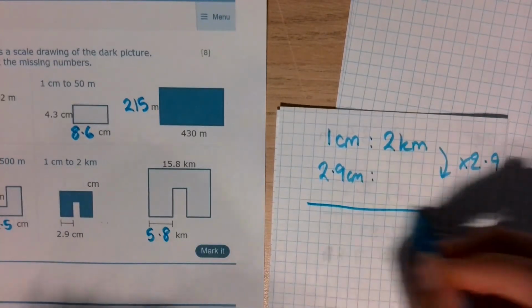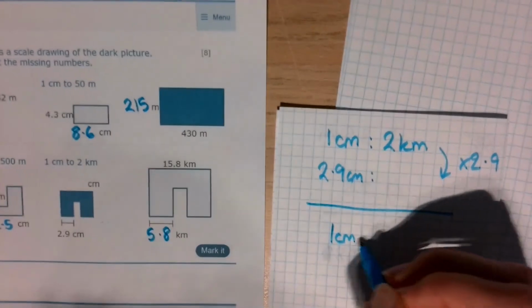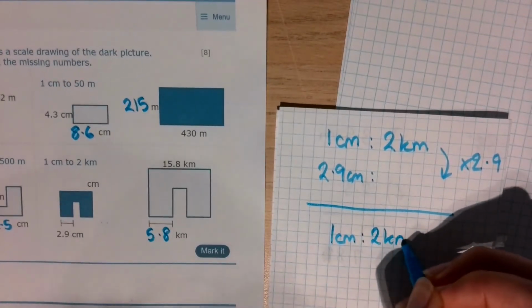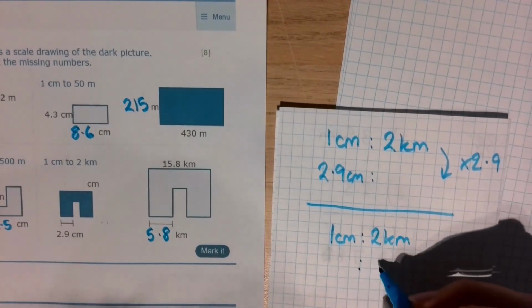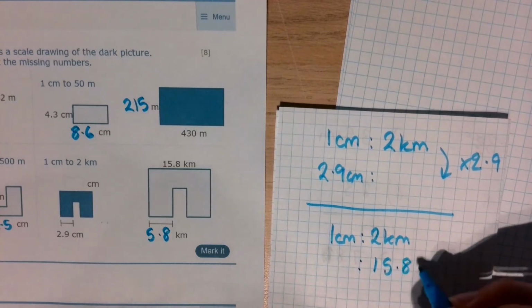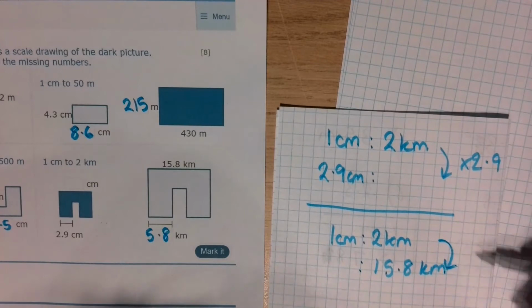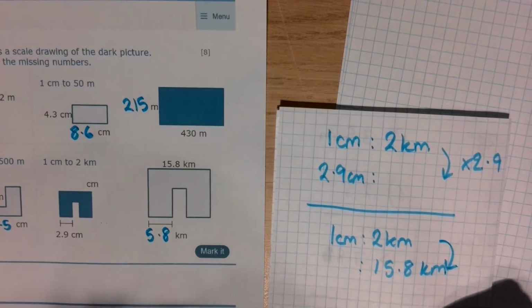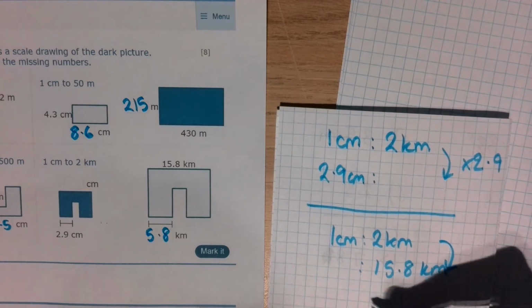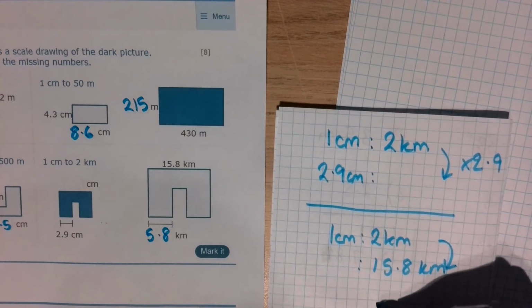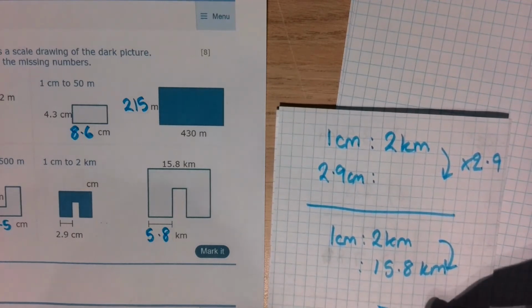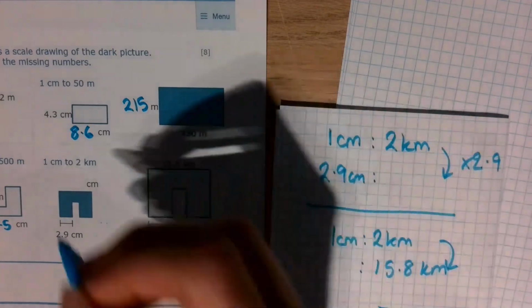And the second part, I've got 15.8 kilometres. And when I think, what have I multiplied 2 by to get that? Remember, the easiest way to do that is to divide. 2 into 1 doesn't go. 2 into 15 goes 7, remainder 1. 2 into 18 goes 9. 7.9.